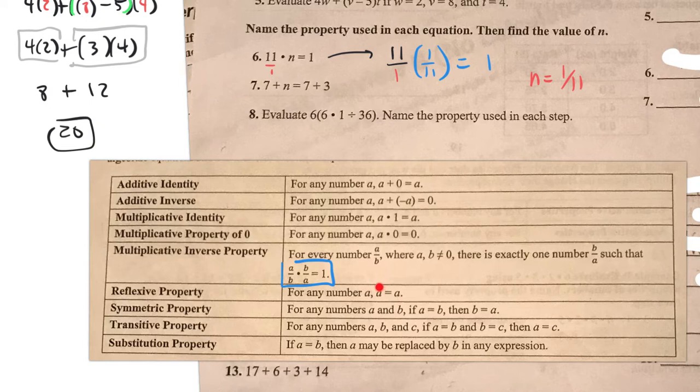Reflexive property. Every number equals itself. Symmetric property. If A equals B, then it doesn't matter which way we write it. We could also say that B happens to equal A as well. If A equals B, well, clearly B equals A. Transitive property. If A equals B and B is equal to C, then A has to be equal to C. This is a train. The B is the connecting link. It's like train cars. If this is equal to that, and by the way, this is equal to C, well, guess what? A is equal to C. Done. That's transitive.